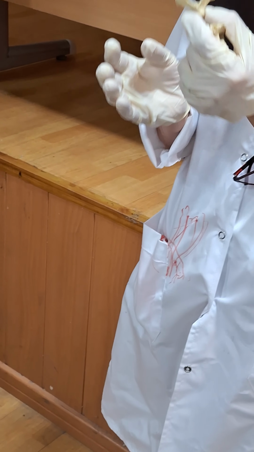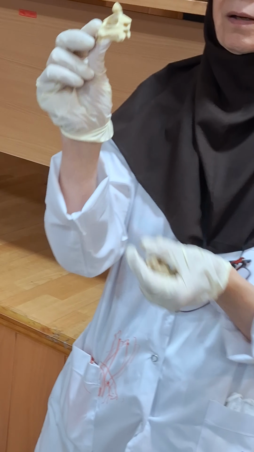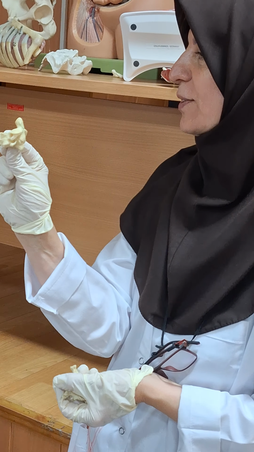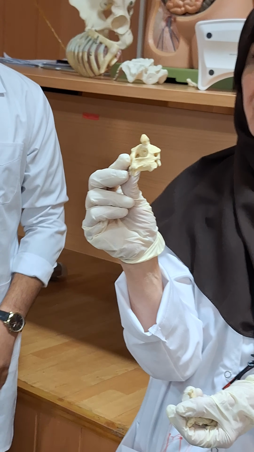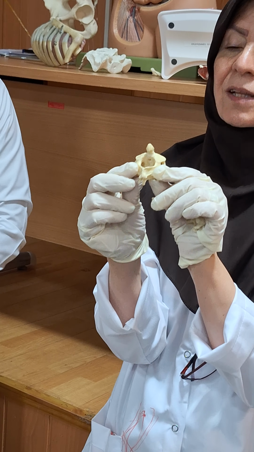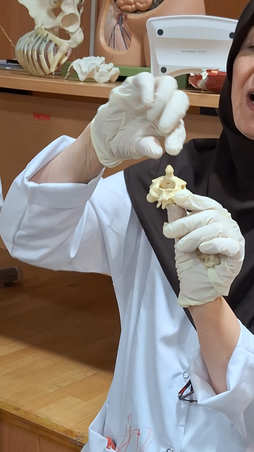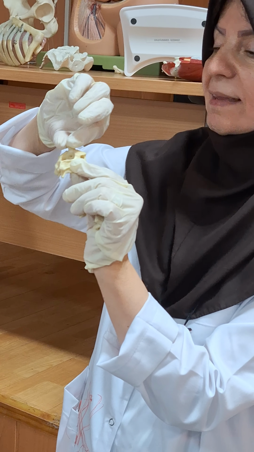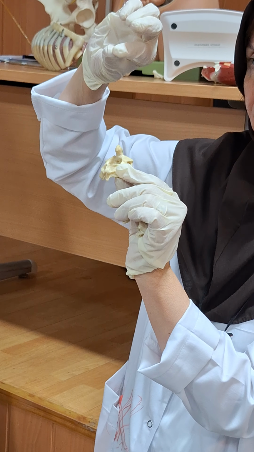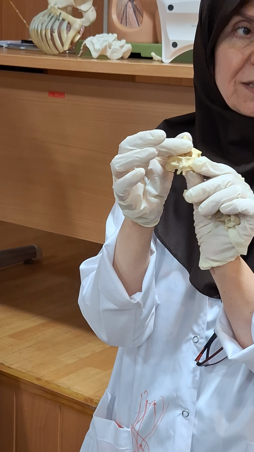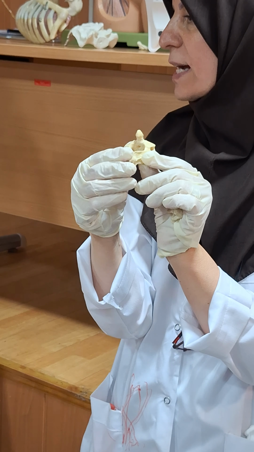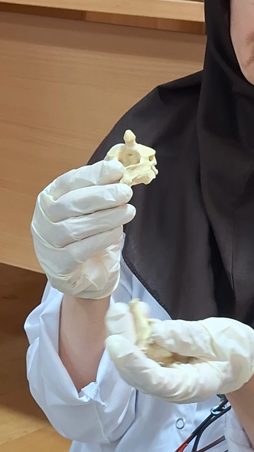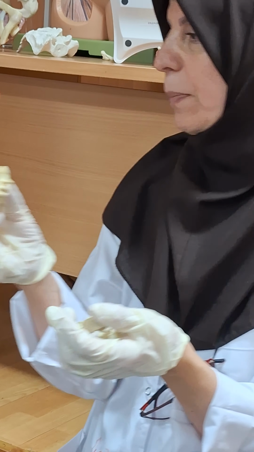Here you are going to look at one of the vertebrae that belongs to the cervical region, because only the second cervical vertebra has a projection, the dens. It has a dens that projects upward. We call it the axis. The first one is like a ring and never has any body.